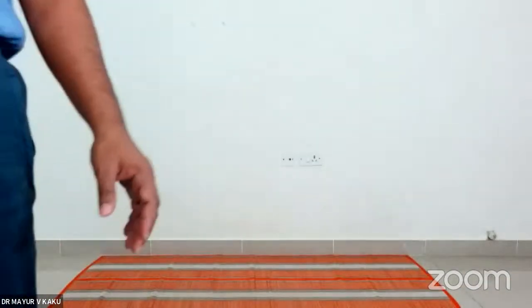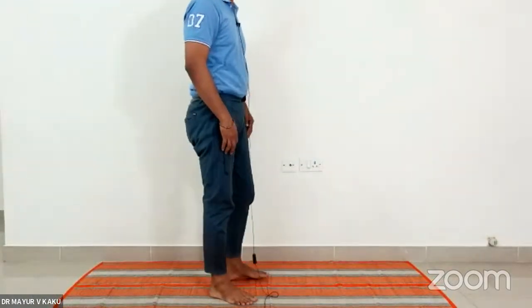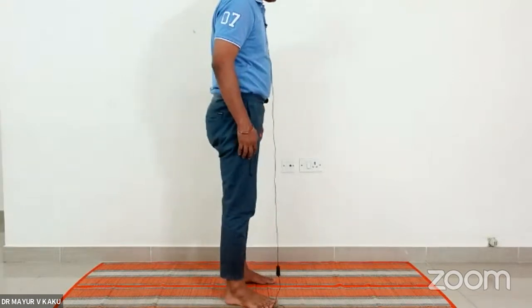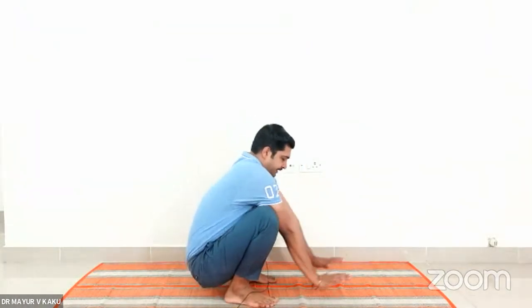So we will first do Uttanasana. And from Uttanasana, we are going to go towards other practices. So now, how to do Uttanasana? There are many ways of doing Uttanasana. One of the ways I am going to show you is first you sit in Malasana and then put your palms in front of your feet.